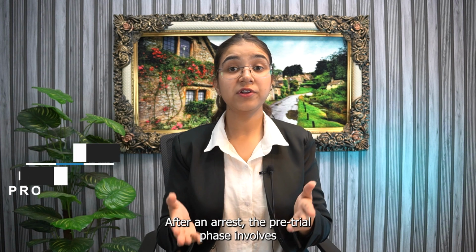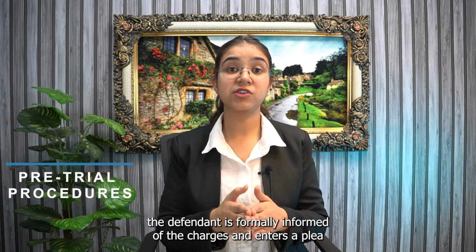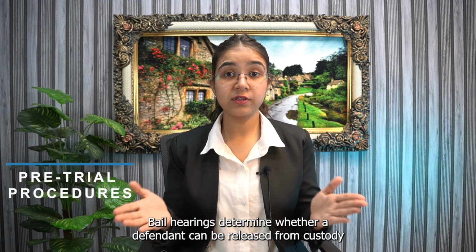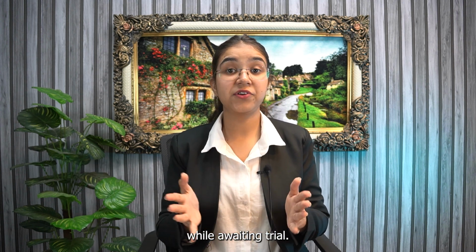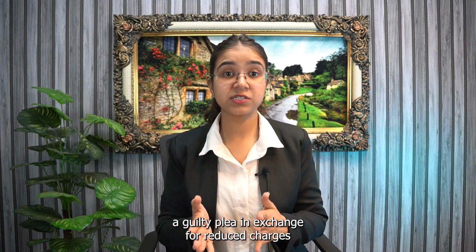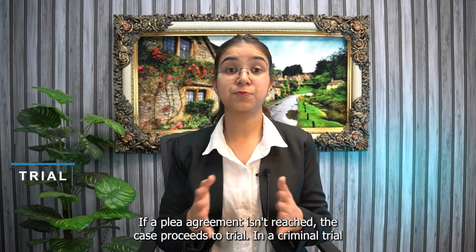Judicial processes. Pre-trial procedures. After an arrest, the pre-trial phase involves various steps. At the arraignment, the defendant is formally informed of the charges and enters a plea. Bail hearings determine whether a defendant can be released from custody while awaiting trial. Plea bargaining, where the defendant negotiates a plea of guilt in exchange for reduced charges or concessions, is common in many cases.